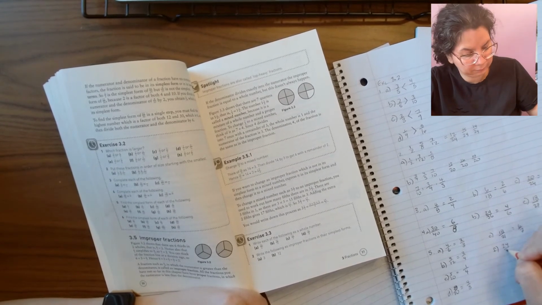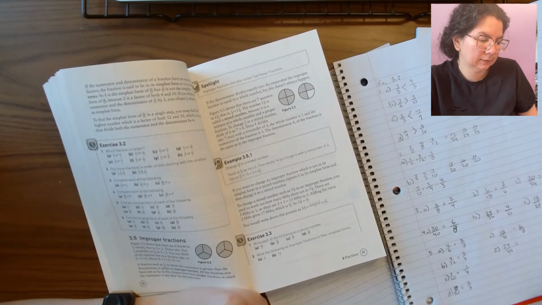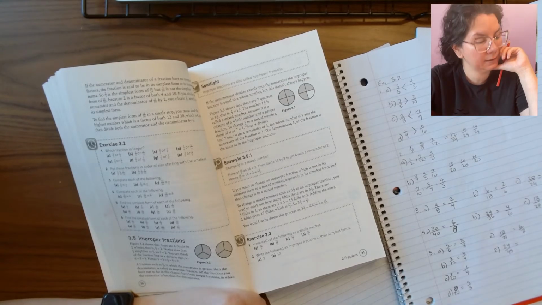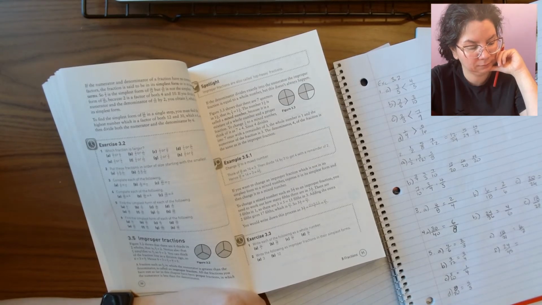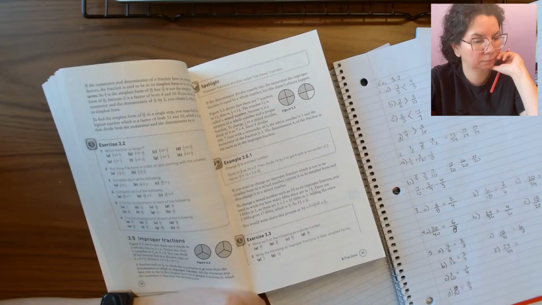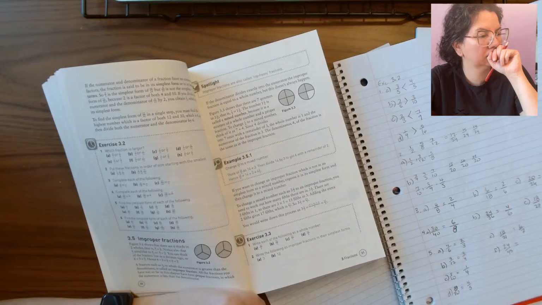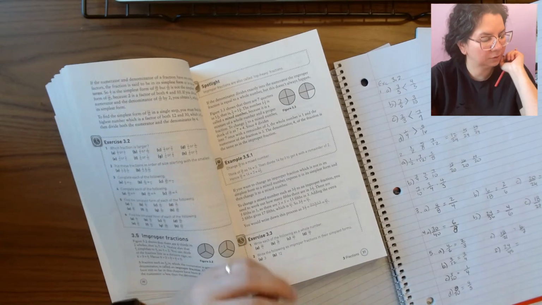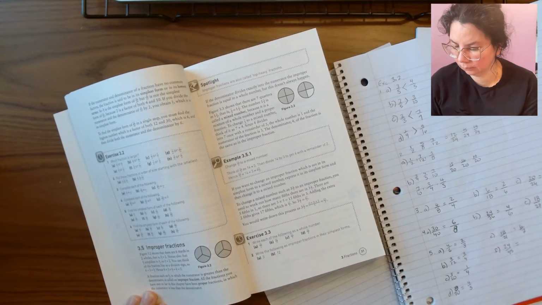24 over 45 would be, what would that be? What's 7 times 3? We can do this. 45 and 24.